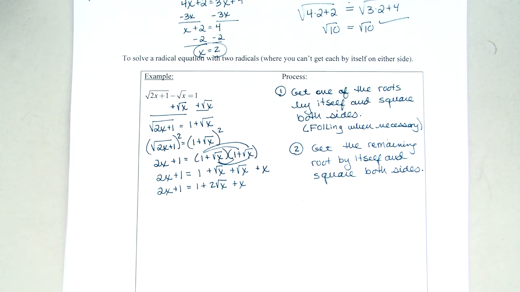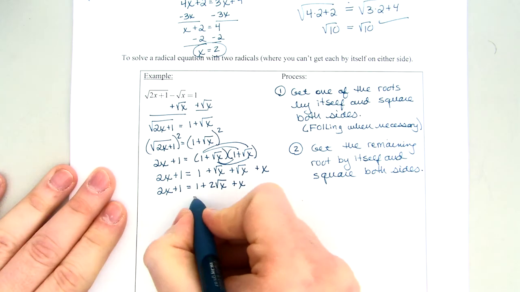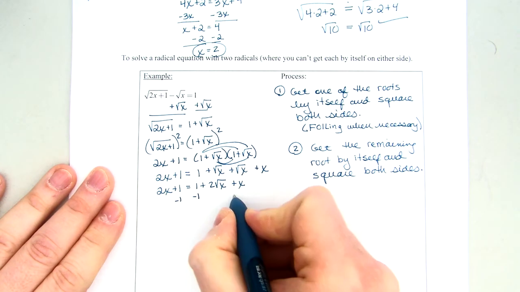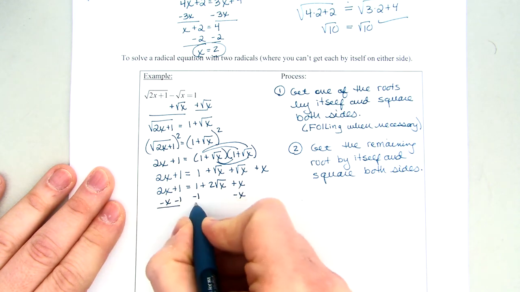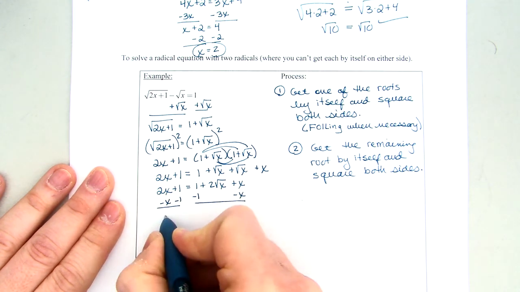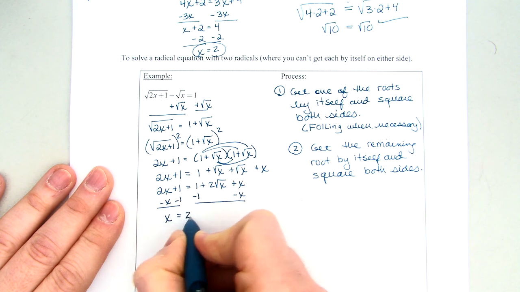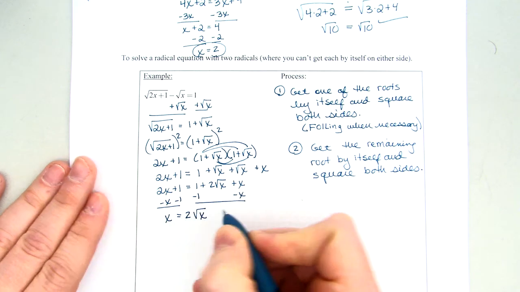I'm going to subtract 1 and subtract x. And I think that gives me x equals 2 root x.